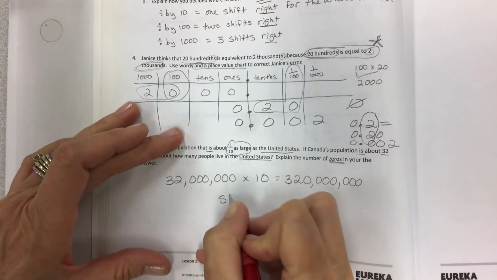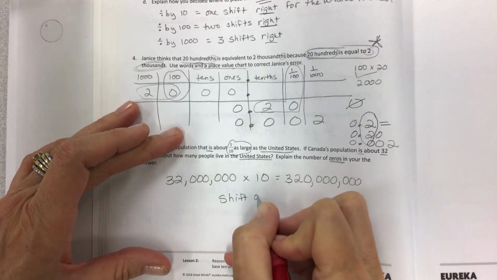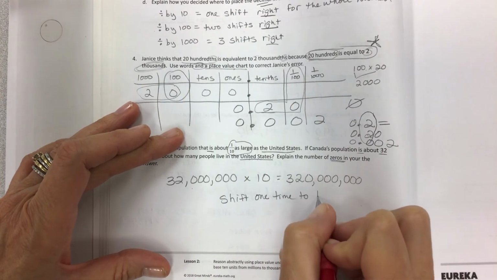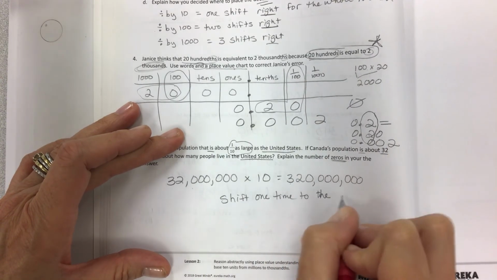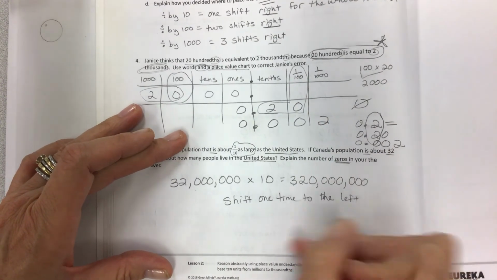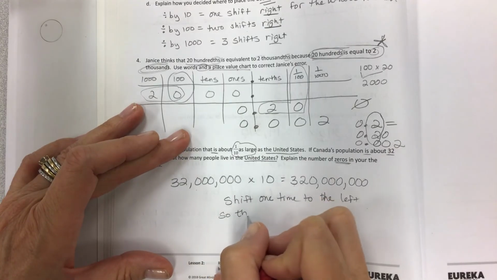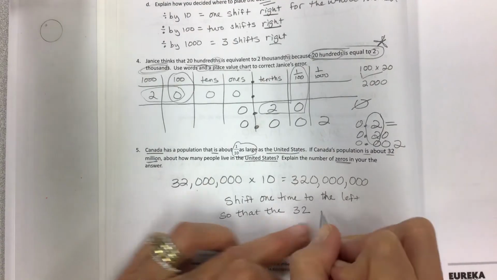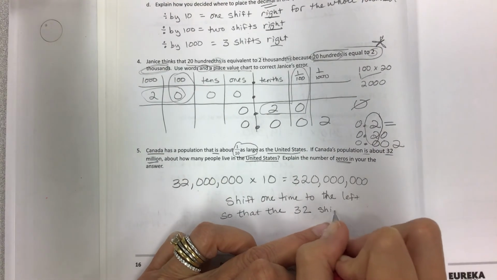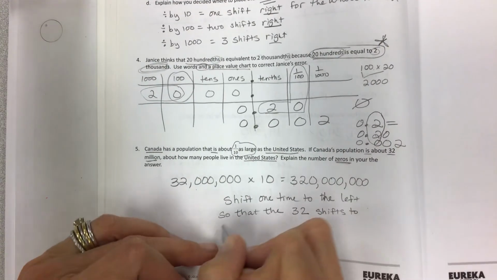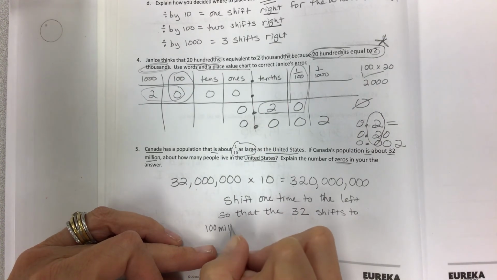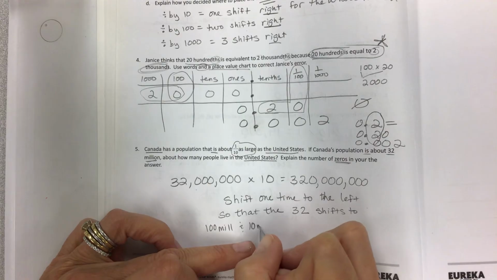Explain the number of zeros, and I would write shift 1 time to the left, so that the 32 shifts to the 100 million and 10 million.